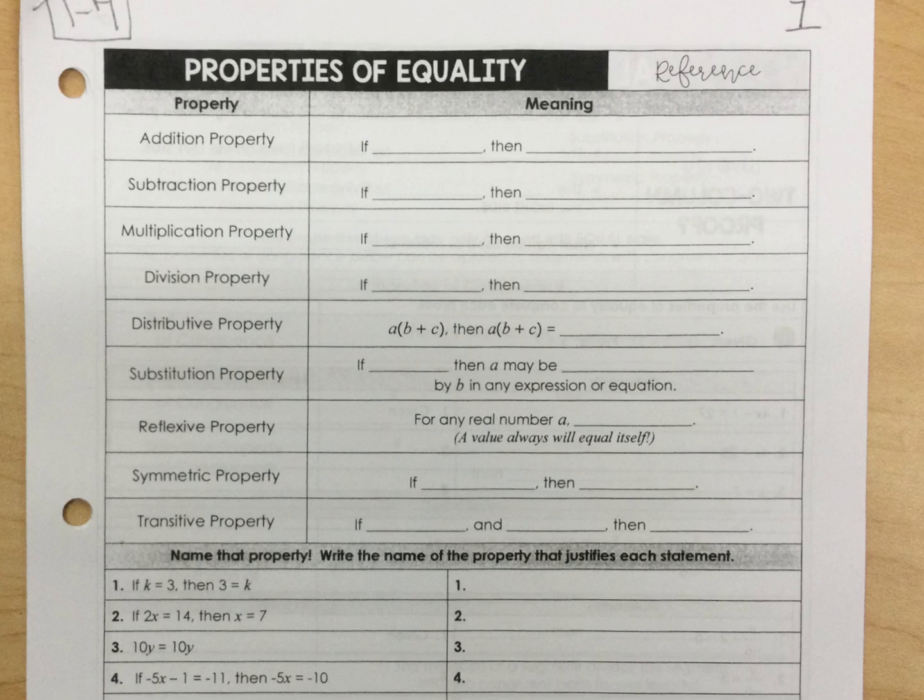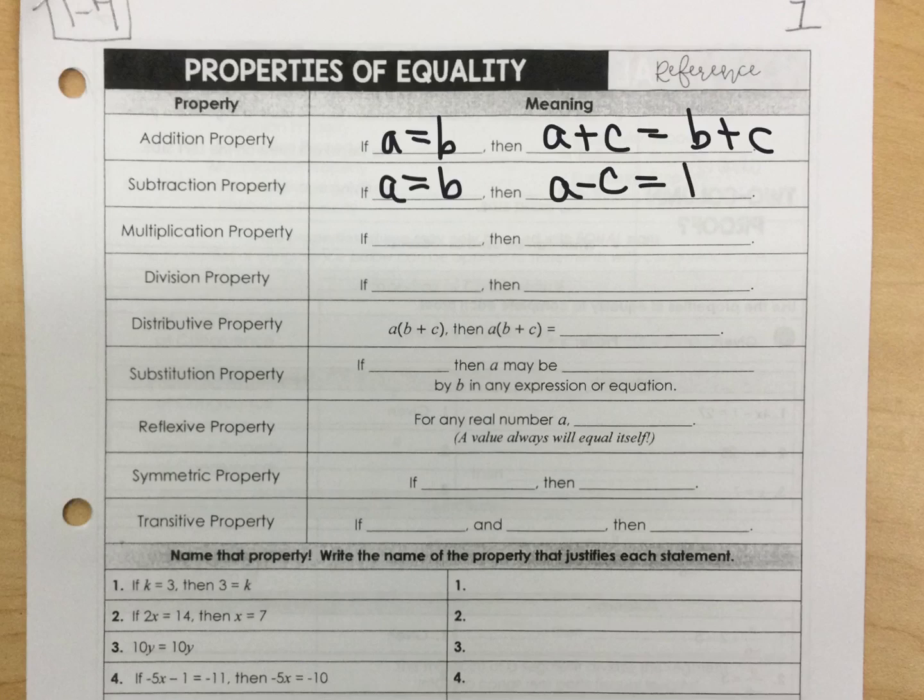And you guys all know this from algebra. So the addition property, if A equals B, then A plus C equals B plus C. I can add any number to both sides and they still stay equal. And the subtraction property, if A equals B, then A minus C equals B minus C. That's how we solve equations, right?